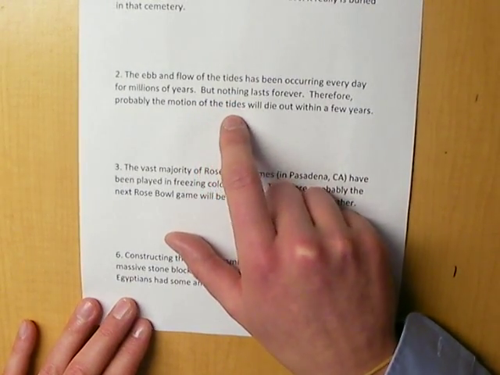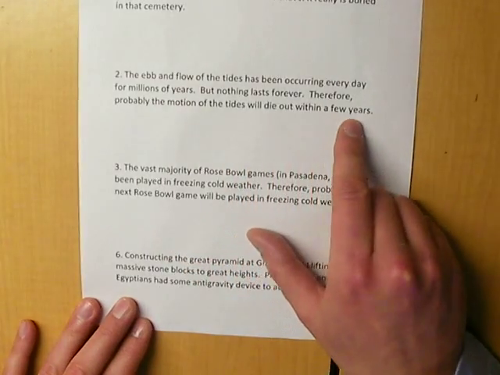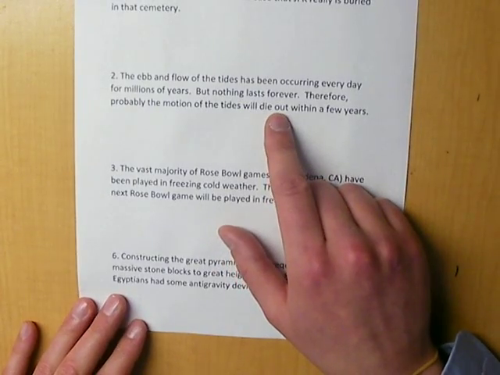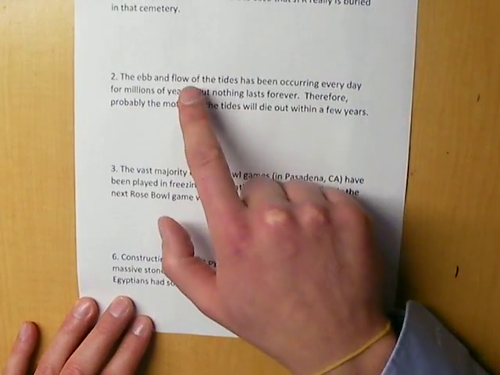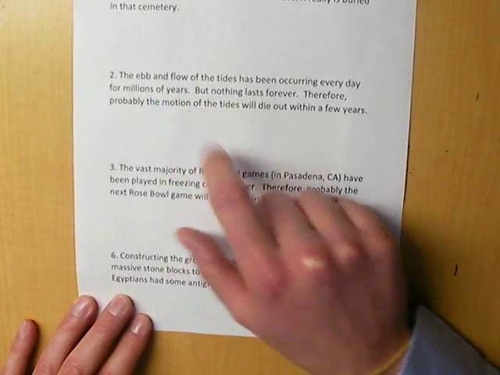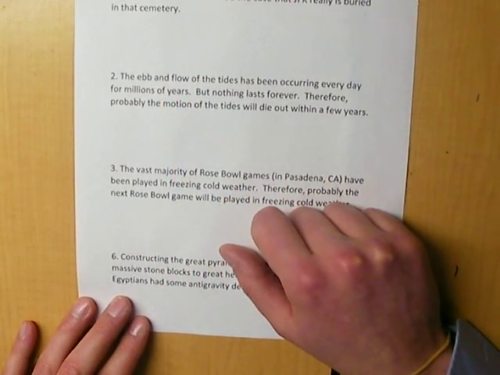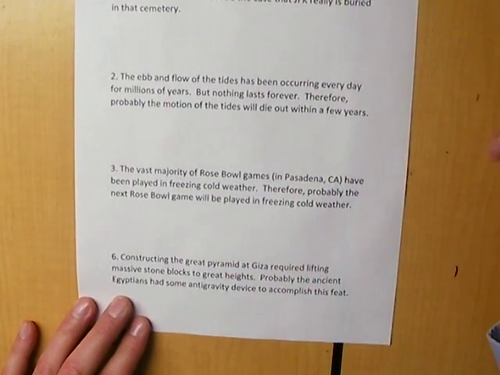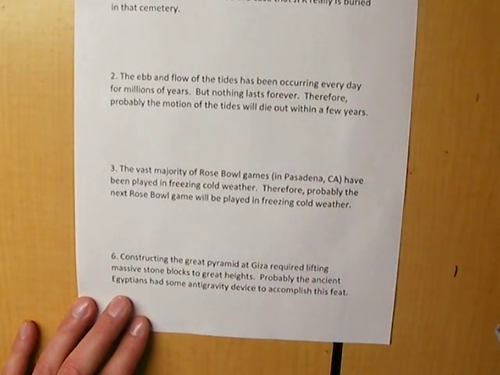Therefore, probably the motion of the tides will die out within a few years. Now that's logically possible, but it's incredibly unlikely. And in fact, the evidence here, P1, leads us in just the opposite direction.